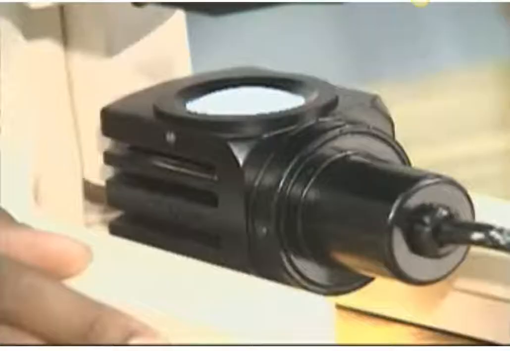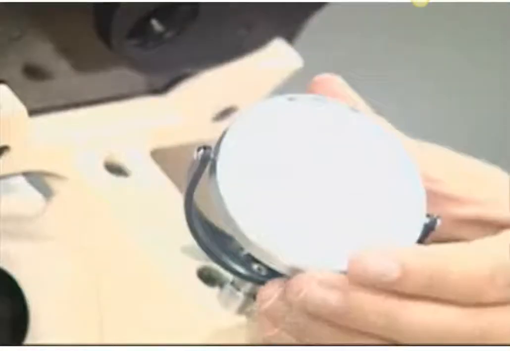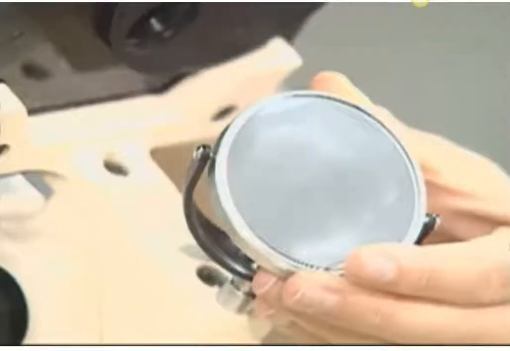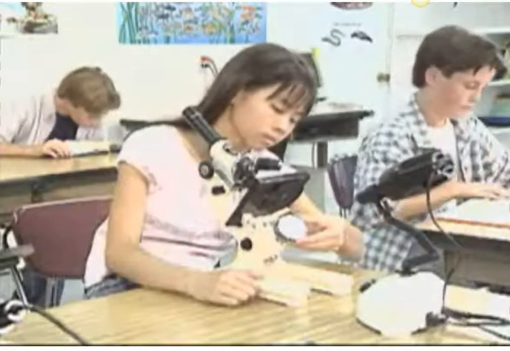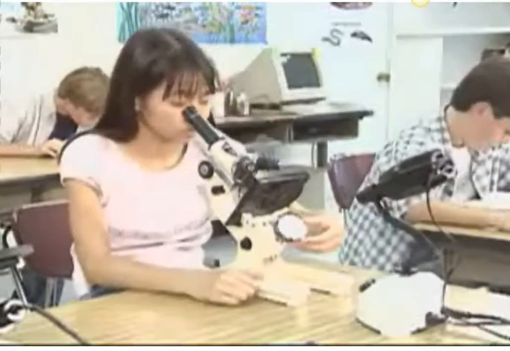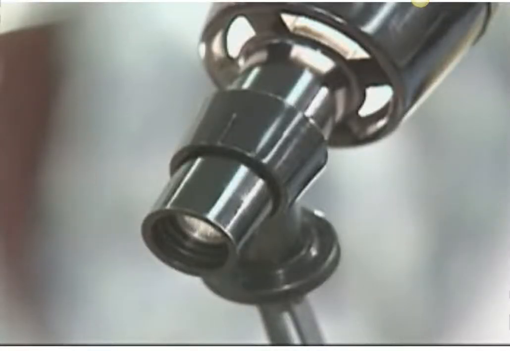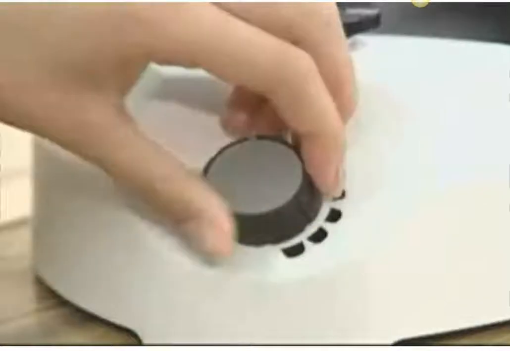The specimen is illuminated from below by either an illuminator or a mirror. The mirror should be angled toward a source of bright light, such as a lamp or a window, or as in this case, an illuminator. Mirrors should never be angled directly at the sun. Many illuminators have a knob that controls the brightness.